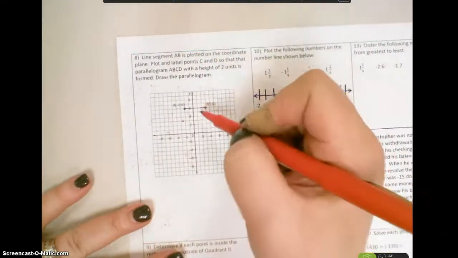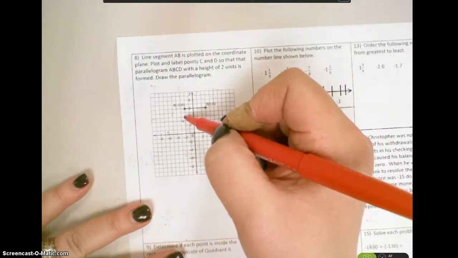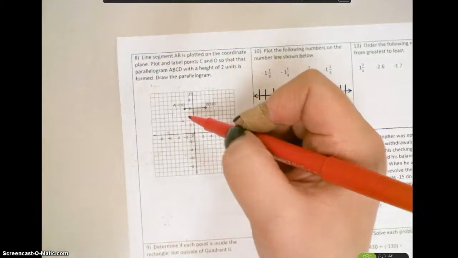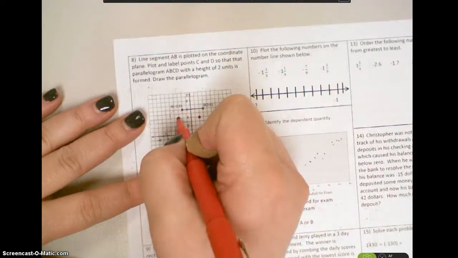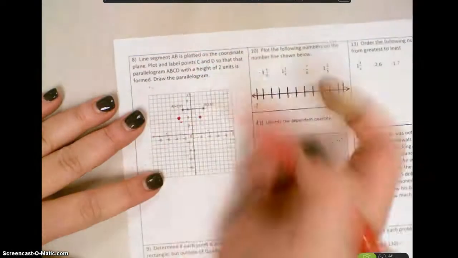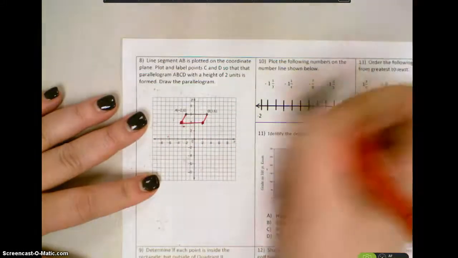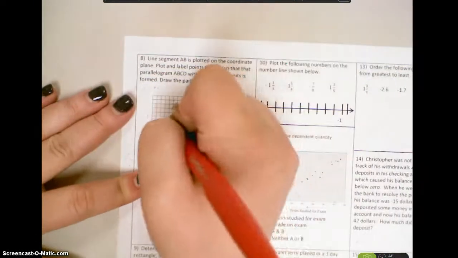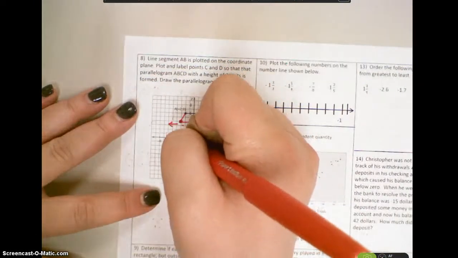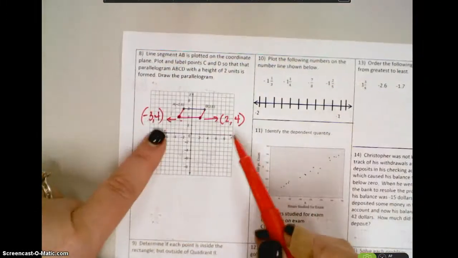So what that's going to tell me is I need to go down 2 units. So I'm at 6, 5 would be 1 unit, 4 would be another unit. So my line basically needs to fall on that 4 y point. So I'm going to put a point here and a point here. Again, this could be more extreme, you could angle it more, but these would be my points, and when I connect them, you can see that I have a parallelogram, and the height is 2 units. So the point I made right here would be 2, 4, and the point I made here would be -3, 4. Again, noticing that both of my y coordinates are 4.